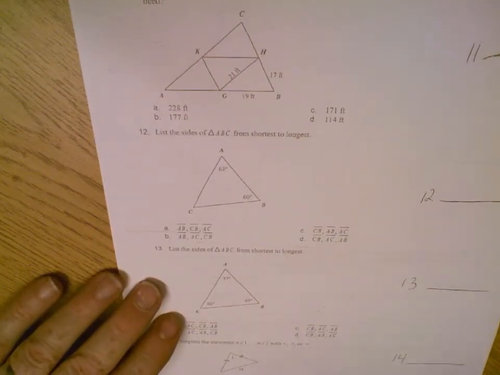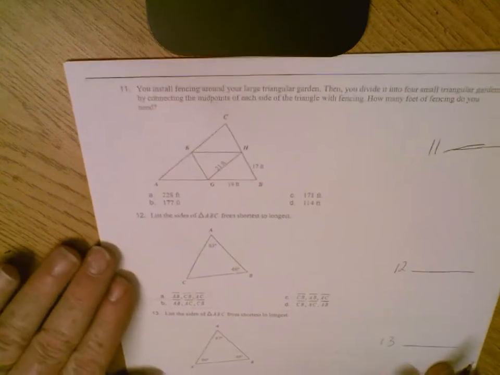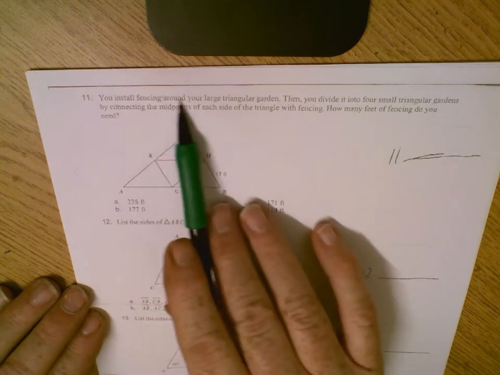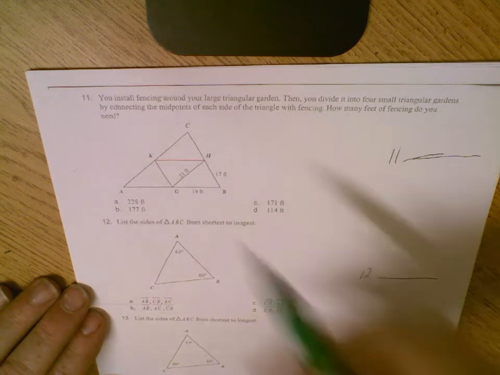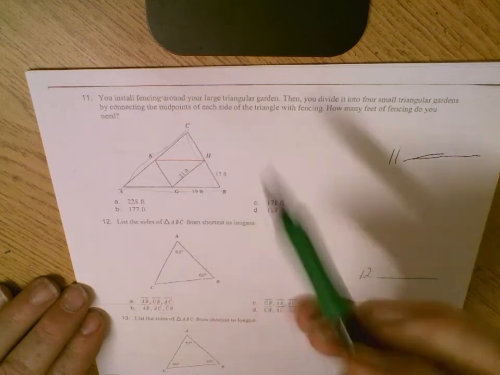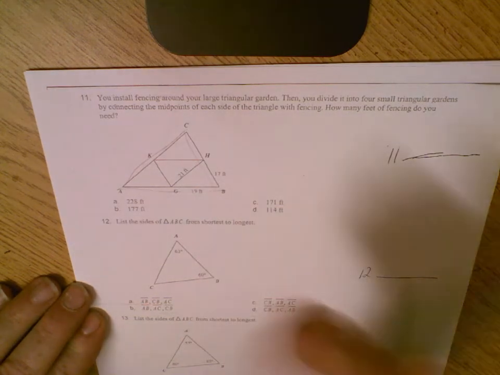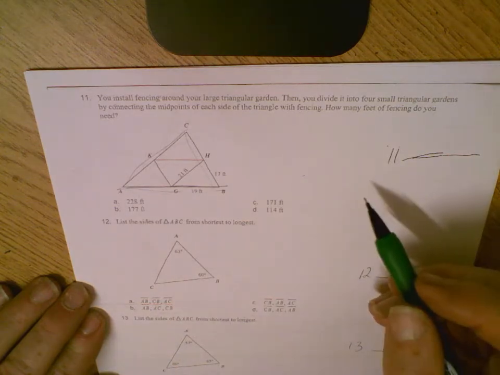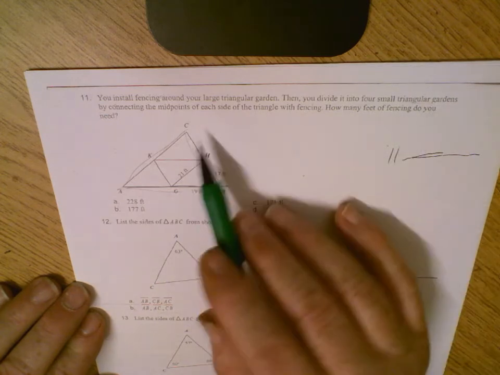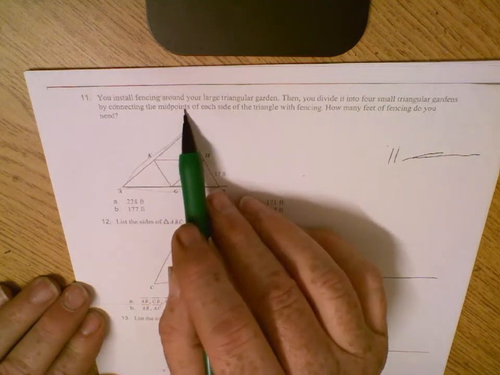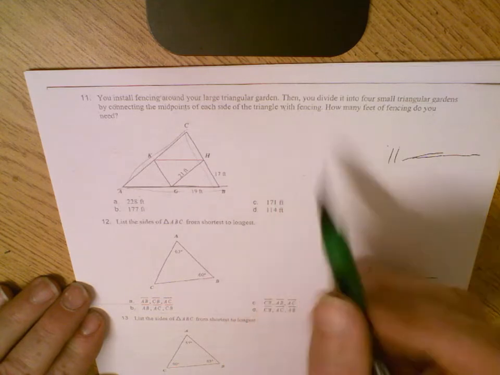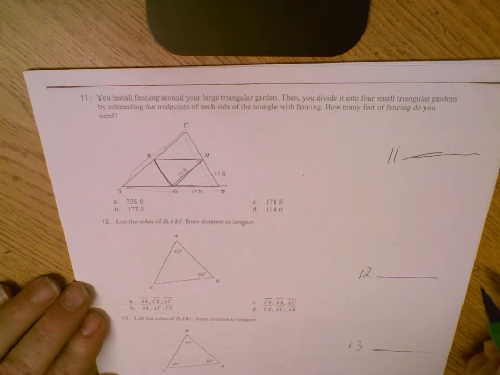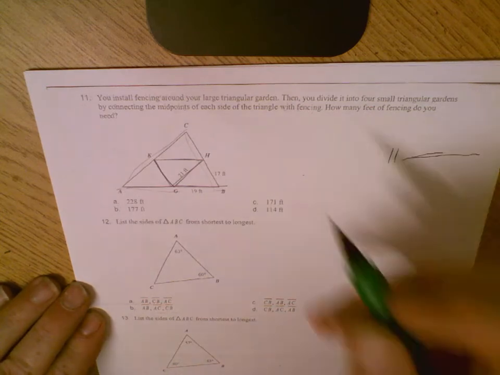Number 11. You install fencing around your large triangular garden. So you're installing fence all the way around here, all the way around this edge. Then you divide it into 4 small triangular gardens by connecting the midpoints of each side of the triangle with fencing. So we're also putting fencing around here. How many feet of fencing do you need?